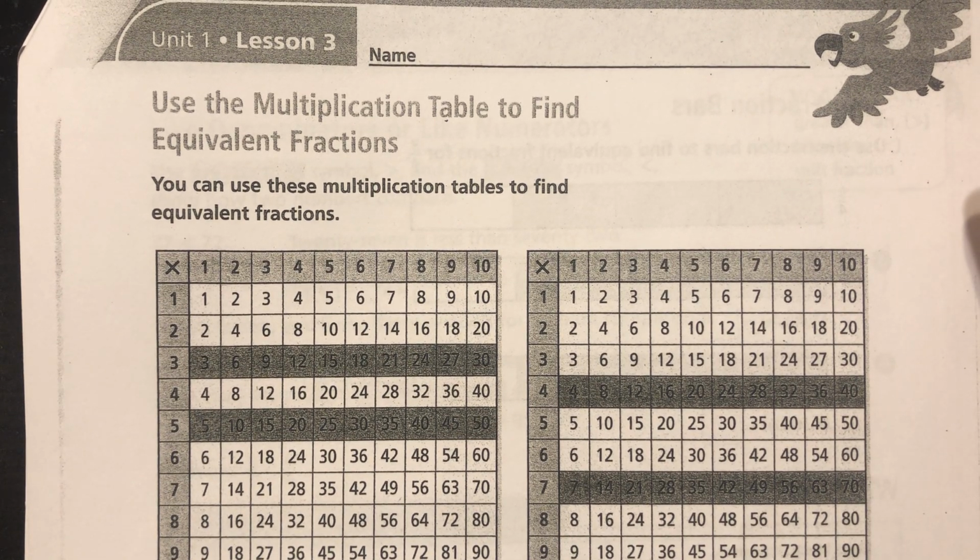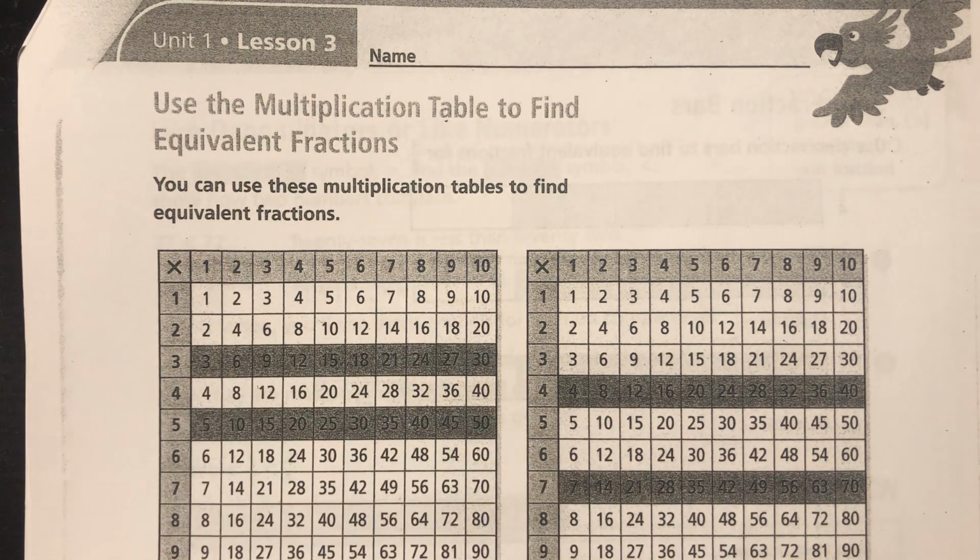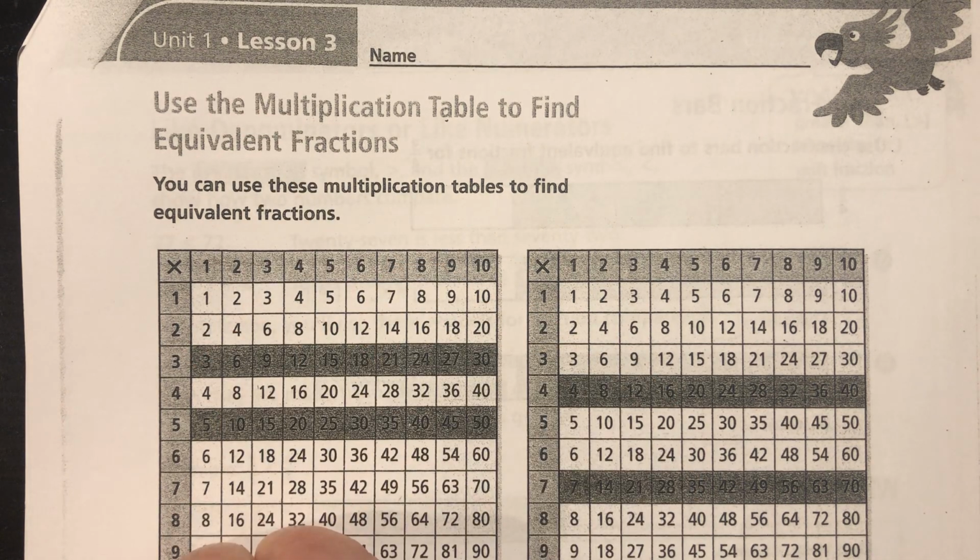Right now I'd like you to open up your packet to page 9. Page 9. It should look like this, Unit 1, Lesson 3. Use the multiplication table to find equivalent fractions. So I don't know if you know this, but you can use multiplication tables to find equivalent fractions.